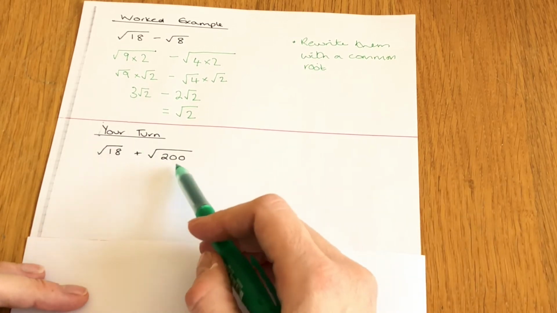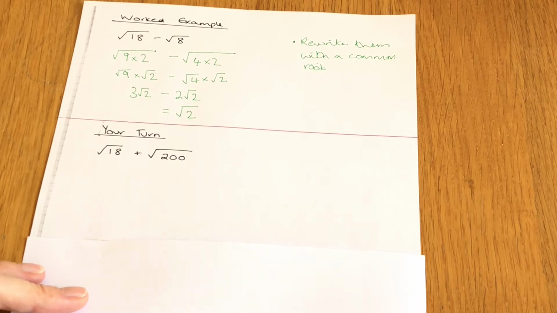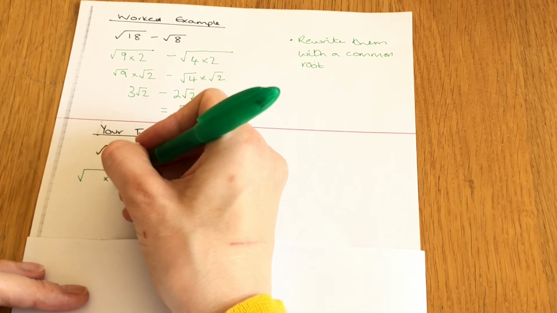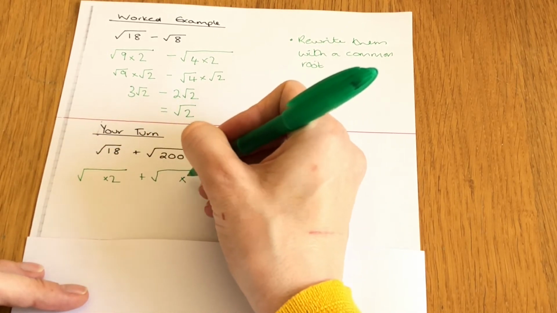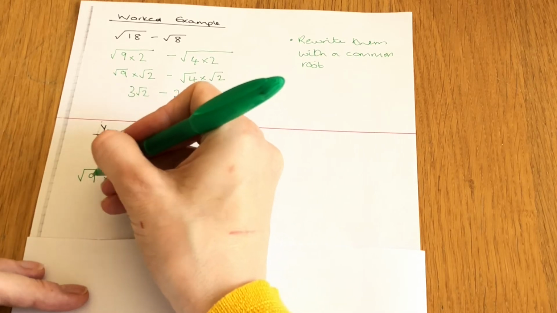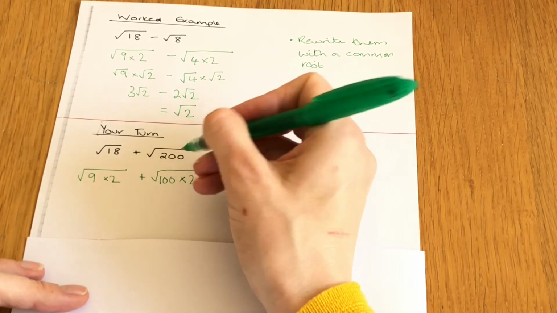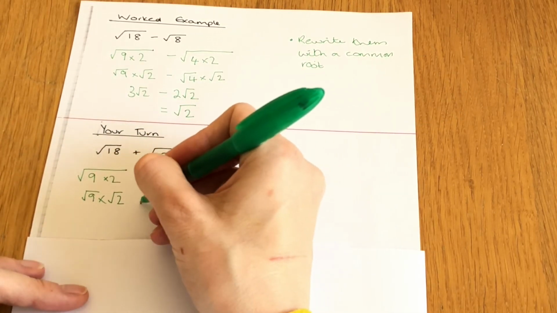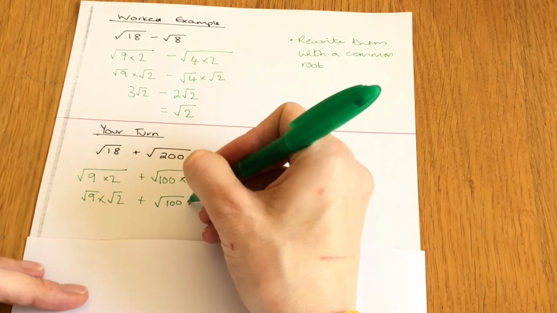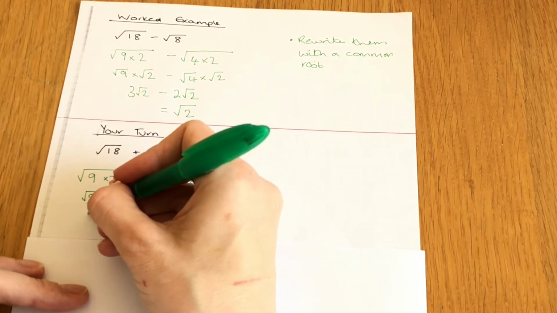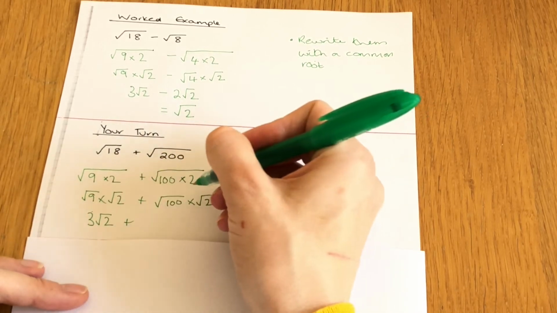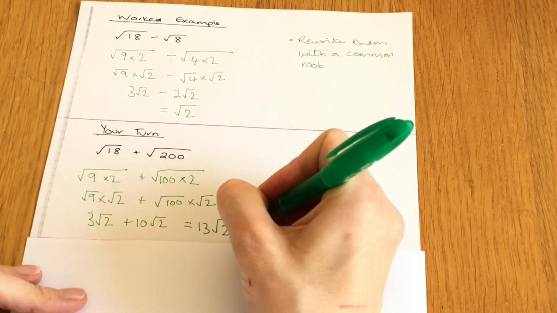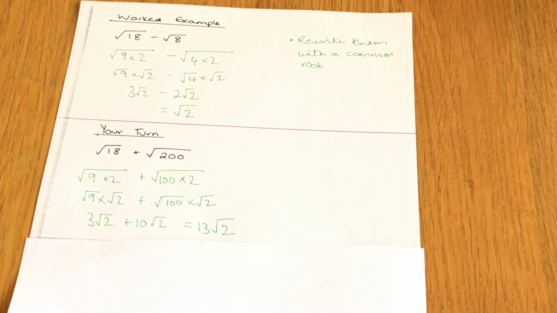Okay, so I'm looking at 18 and 200, and I'm thinking they both have a common factor of 2, so I'm going to be able to write them as root something times 2 and root something times 2. So square number, 9 times 2 is 18, 100 times 2 is 200. Let's simplify them then. So root 9 times root 2, add root 100 times root 2. Square root of 9 is 3, so I get 3 root 2, add 10 root 2, which gives me 13 root 2.